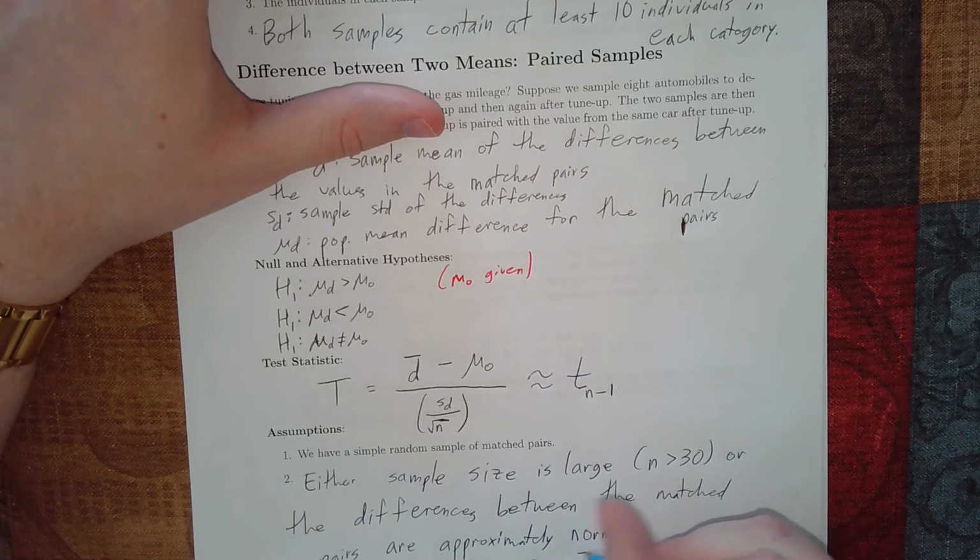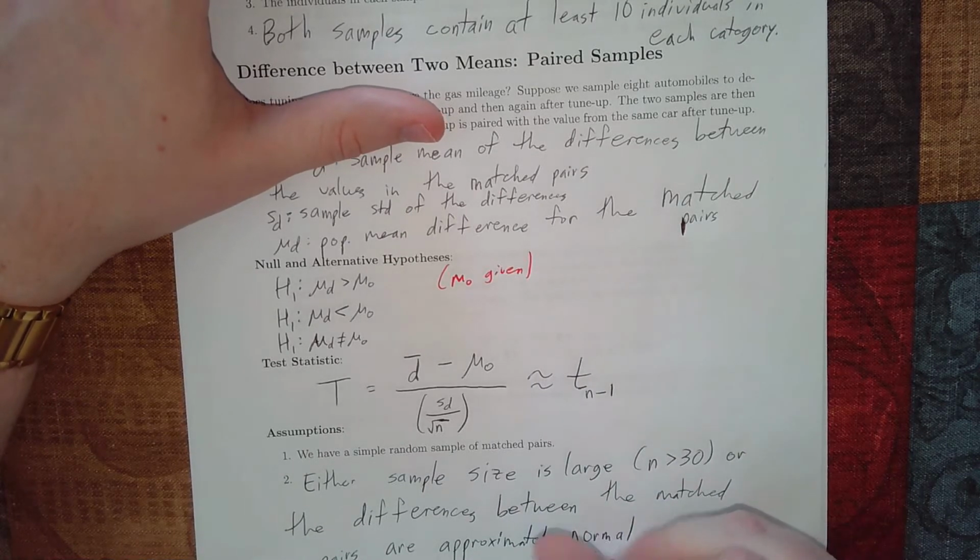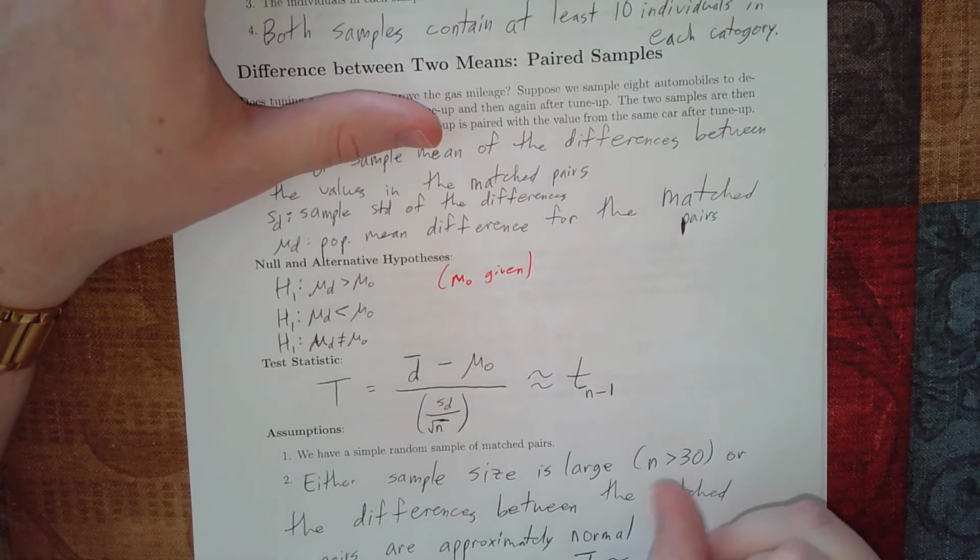Which means that our d bar, our sample means for our differences, are going to be approximately normal.